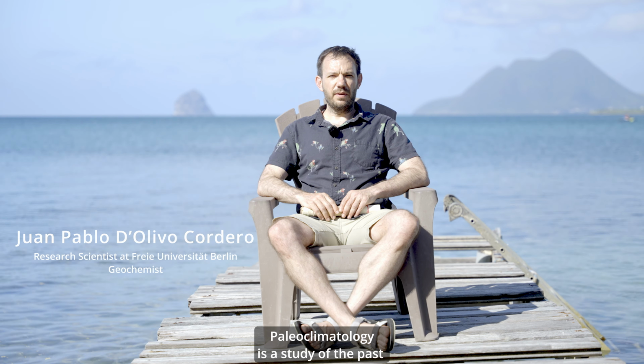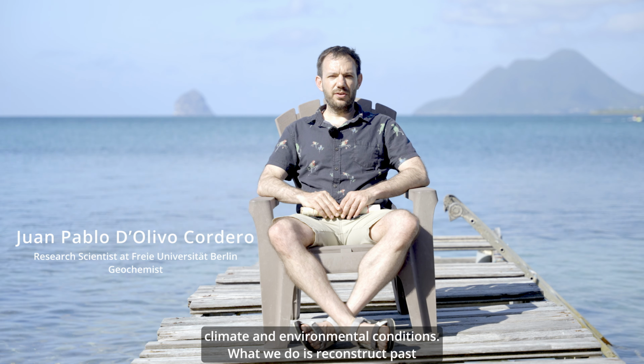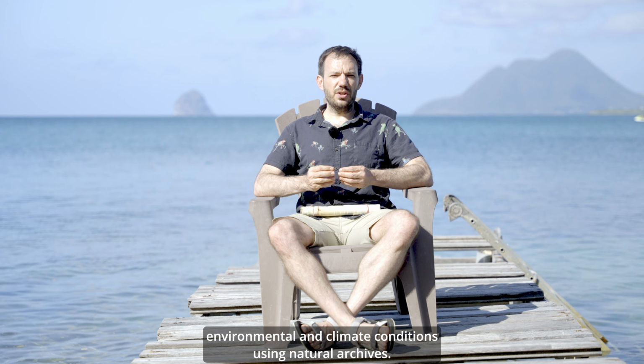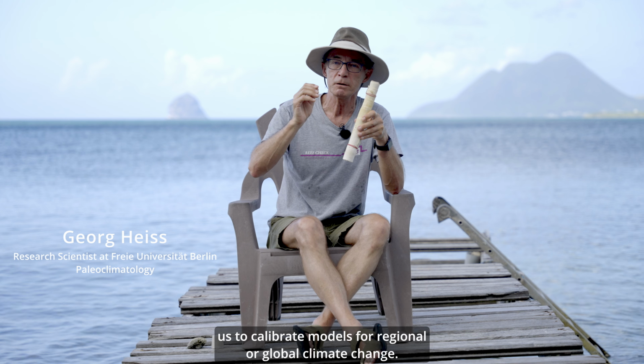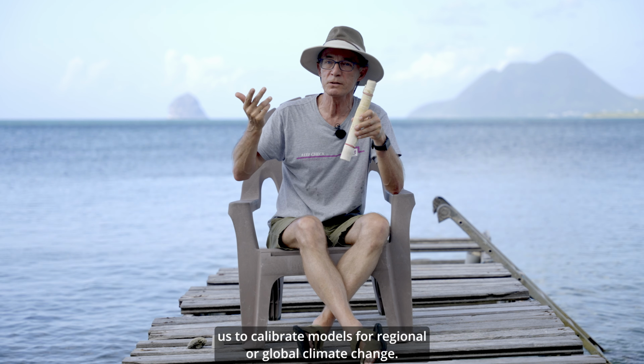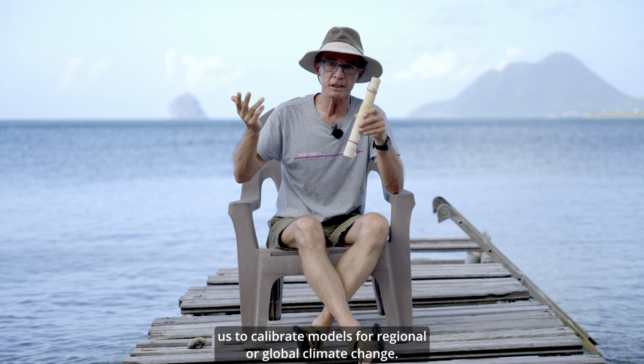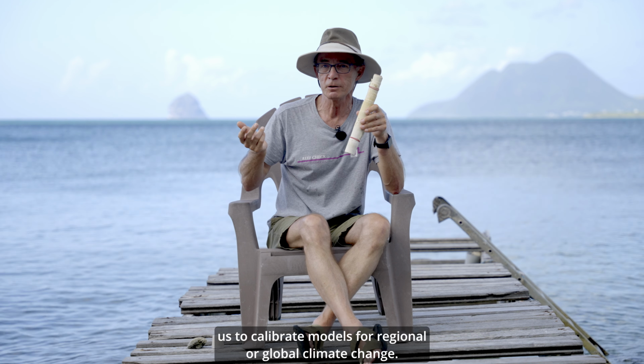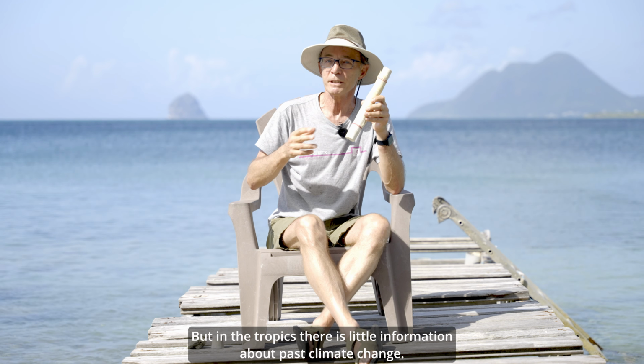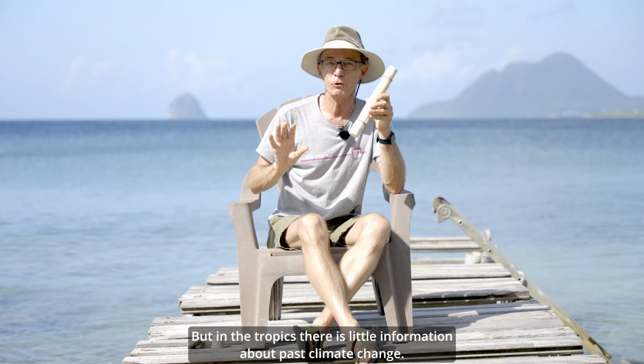Paleoclimatology is the study of the past climate and environmental conditions. What we do is reconstruct past environmental and climate conditions using natural archives. So the data we find out about past climate change help us to calibrate models for regional or global climate change. There are ice cores, tree rings, glacier records and so on. But in the tropics, there is little information about past climate change.